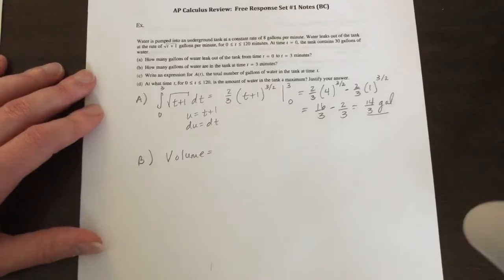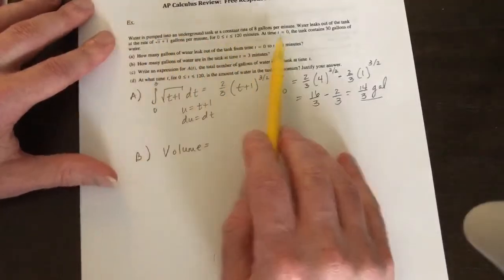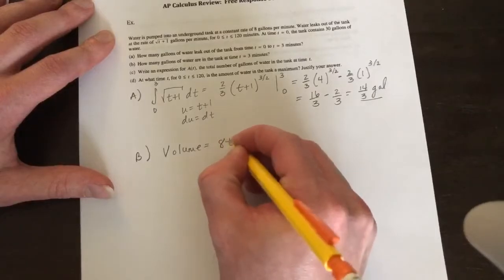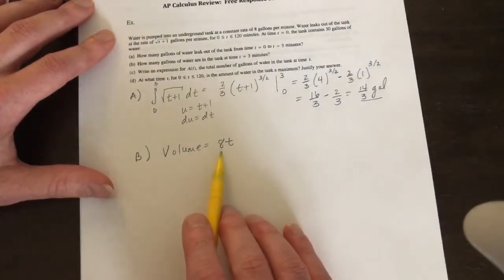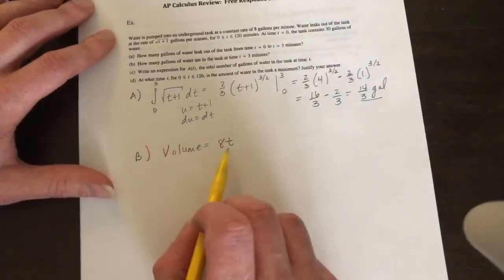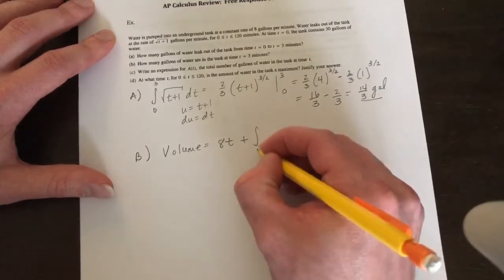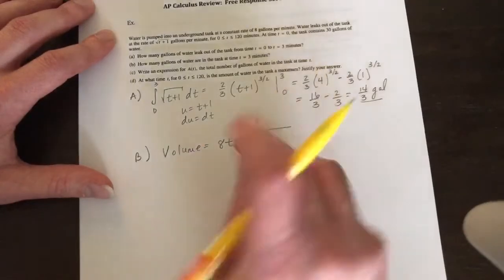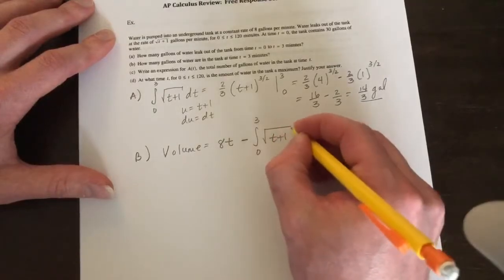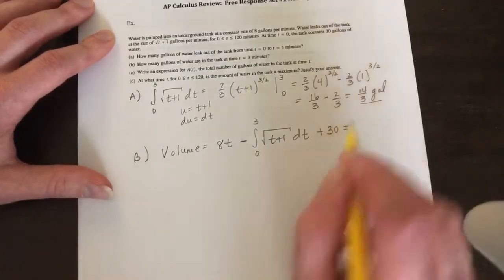You got something in, something going out, and you have some initially in the tank. So water is being pumped into the underground tank at a constant rate of 8 gallons per minute. So however many gallons after however many minutes, this gives you the total amount that enters the tank. Okay, if you wanted to integrate that, you could integrate that. Plus, we're going to integrate from 0 to 3 of square root of t plus 1, sorry, that's minus because it's leaving the tank. Okay, and then you initially have 30 gallons of water in the tank.